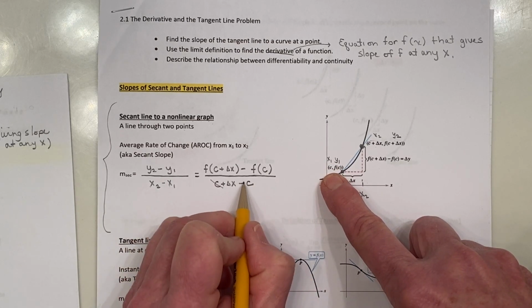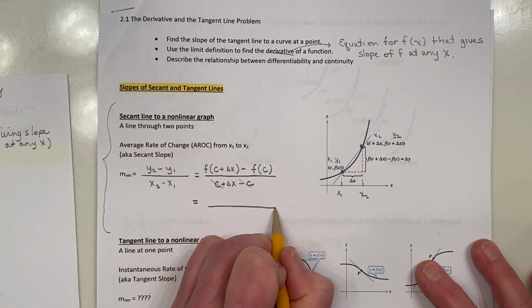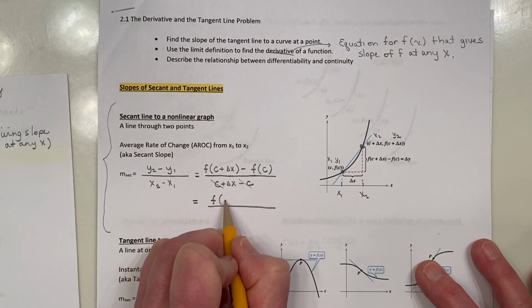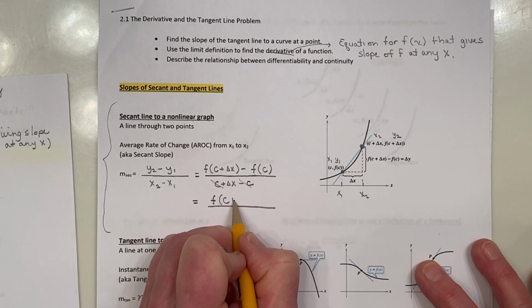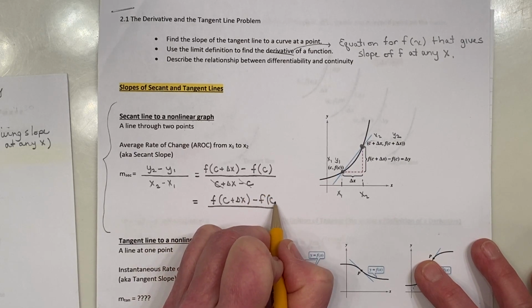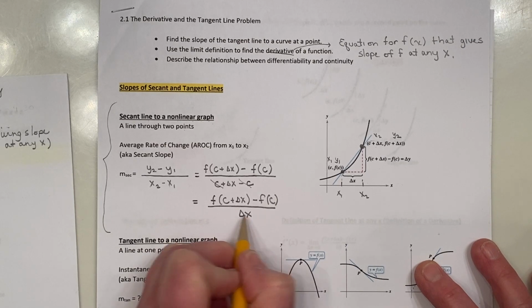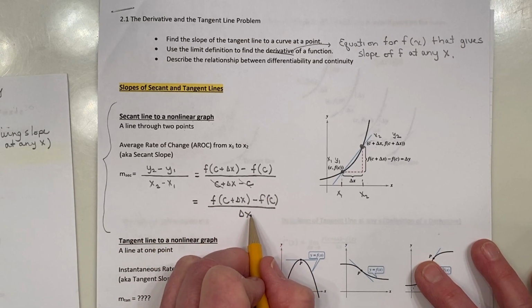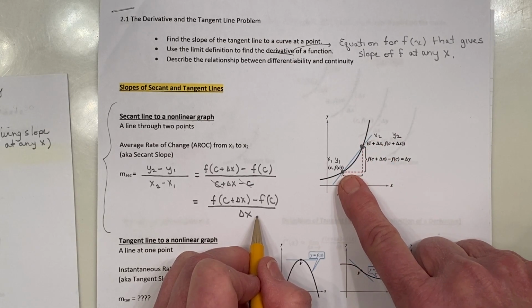And of course, these will cancel. So rewriting that, keeping the same numerator, and then just recording the delta x in the denominator. So this expression would give us the slope of the secant line through these 2 points on this curve.